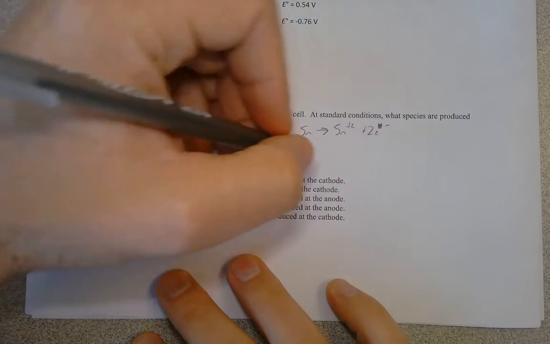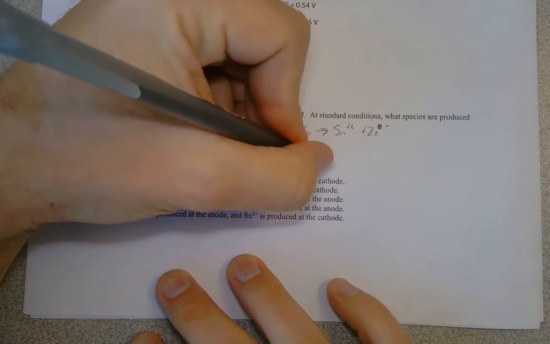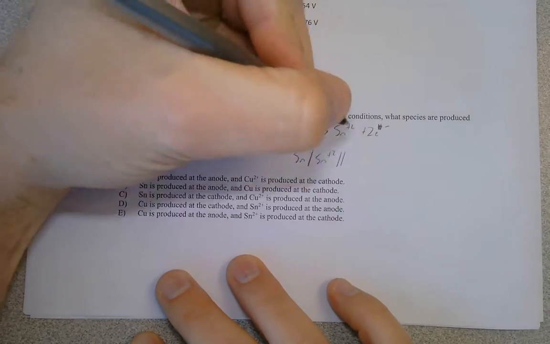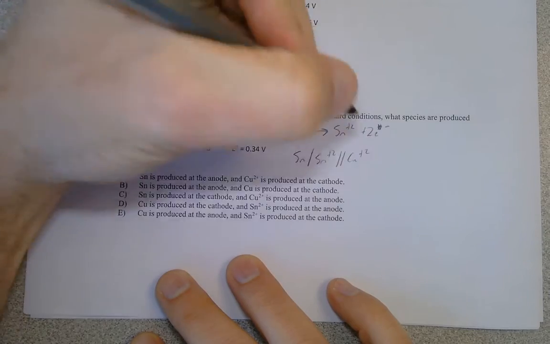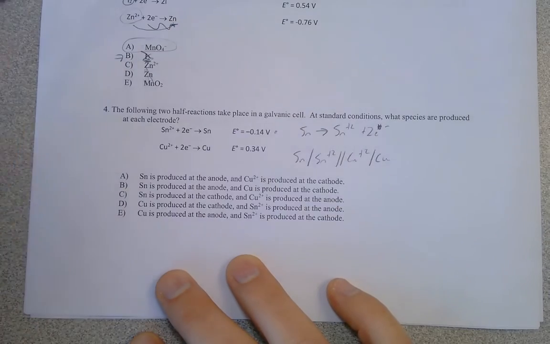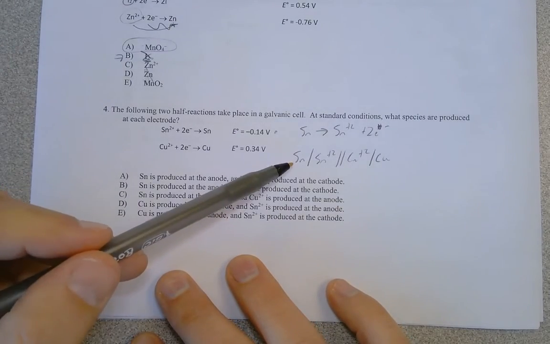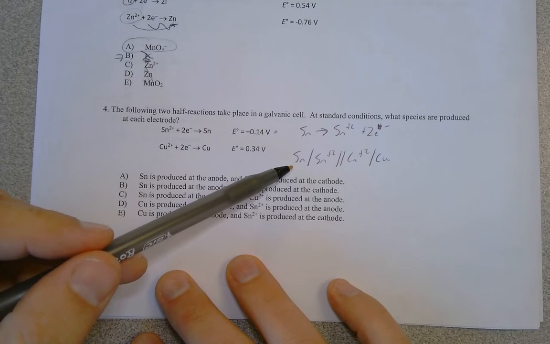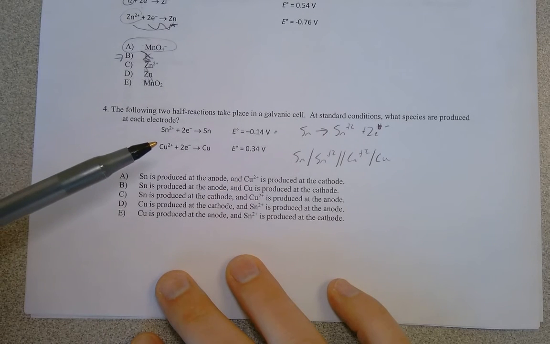If we wanted to put this into line notation, it'd be Sn to Sn+2, salt bridge, Cu+2 to Cu, right? That would be that in line notation. They didn't ask us to do that. We haven't done a lot of those, so maybe that's helpful to you.